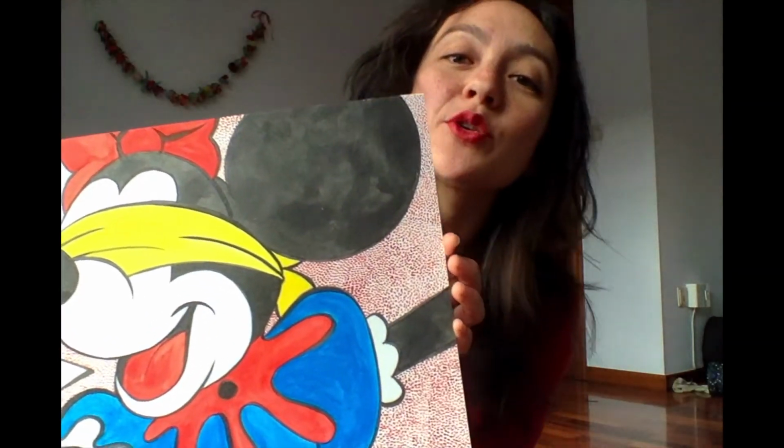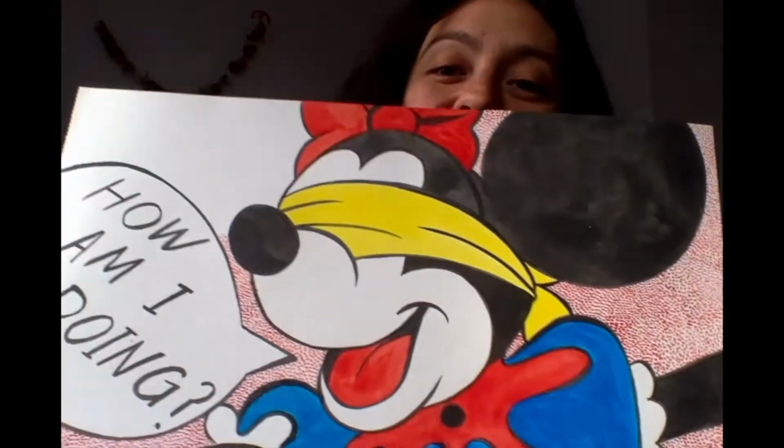So in the end, I decided to paint red dots in the background instead of blue. I'm not finished. These tiny dots take a long time. I don't mind because I love painting, but you can do bigger dots. You can do big dots if you want.